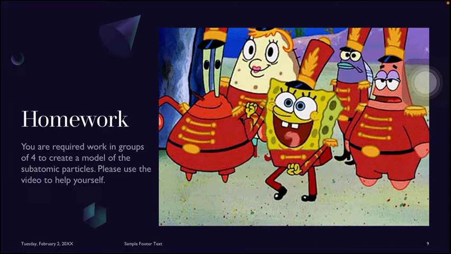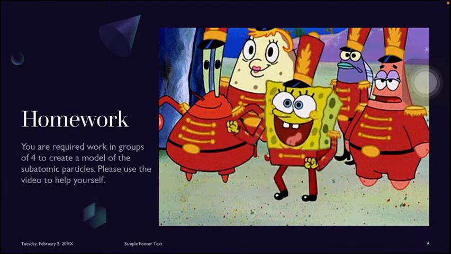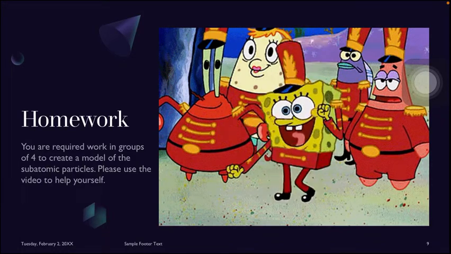Okay, so it's homework time. It's our favorite time of the day. All right. So your homework is to be really creative and to create a model of the atom.